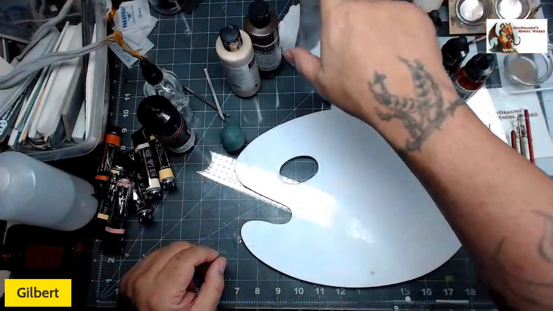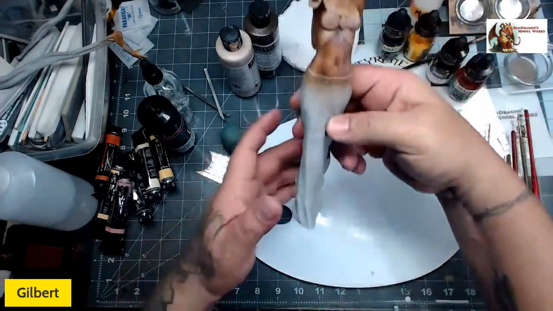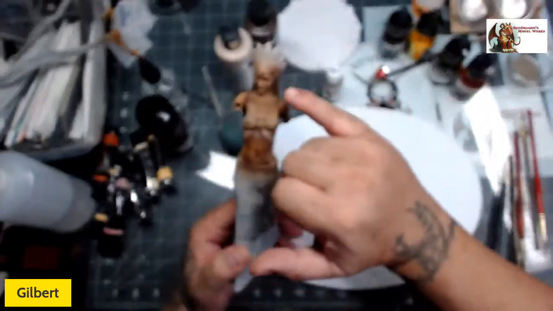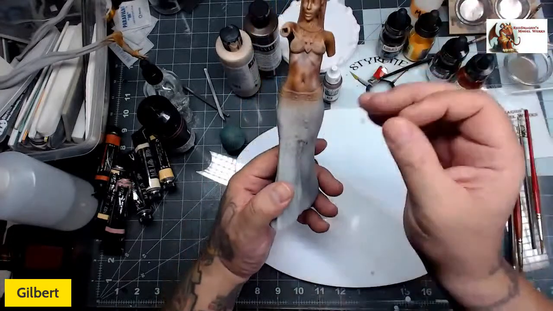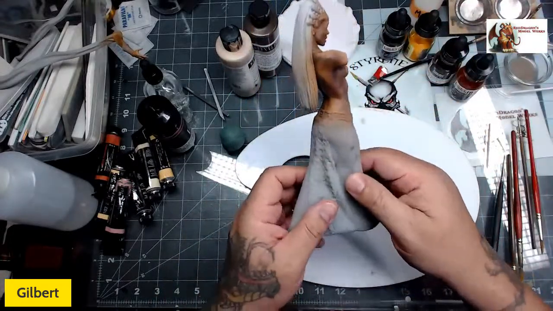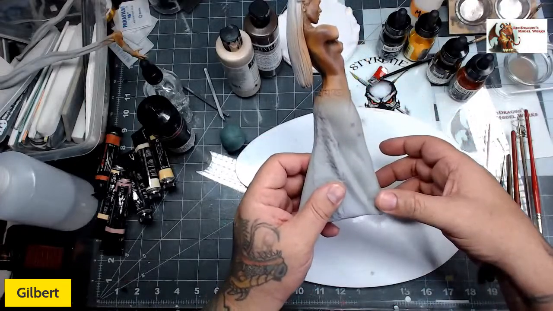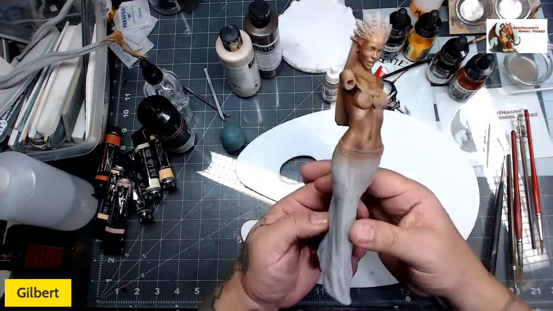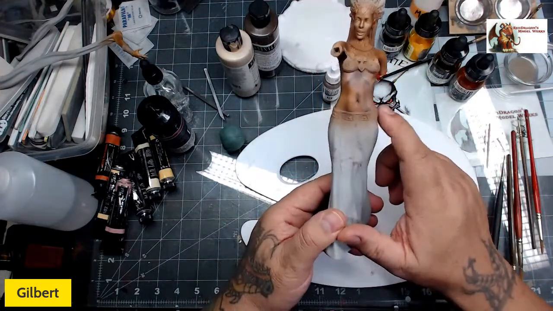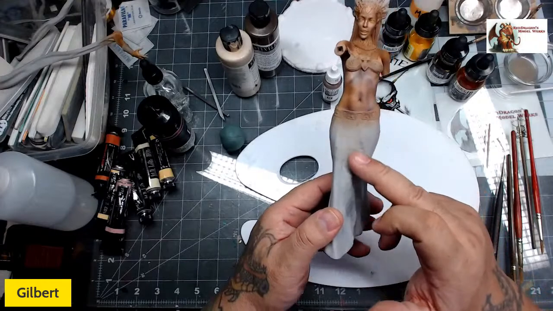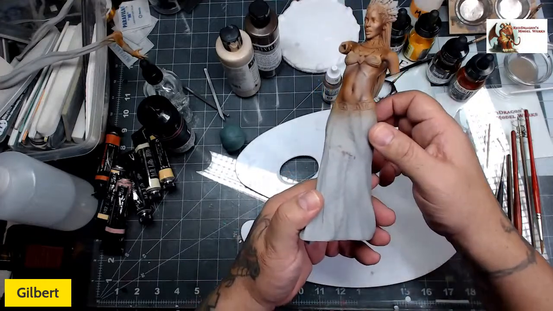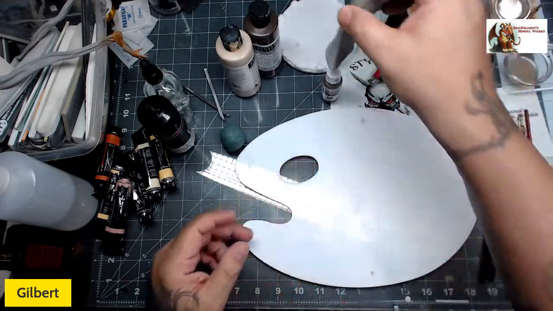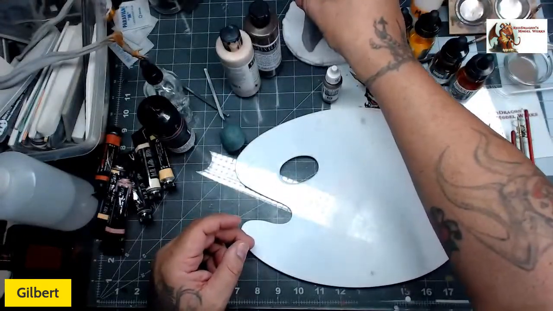And then I'll come in and all the rest of it, like her crown, her hair, her eyes, her lips. That's all going to be done with a traditional brush. I'll airbrush this. I'll mask this off once this is dry and sealed. This is almost a silver. This is like a real dark purple. And then her hair is black, of course. So, yeah, that's what I'm going to be doing.